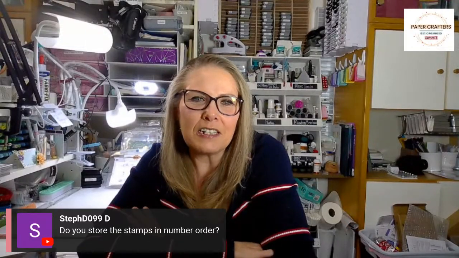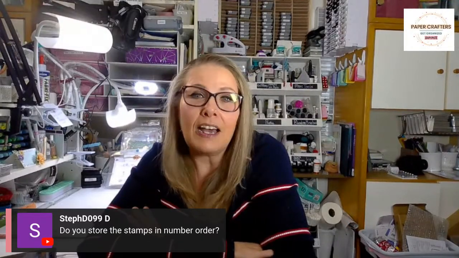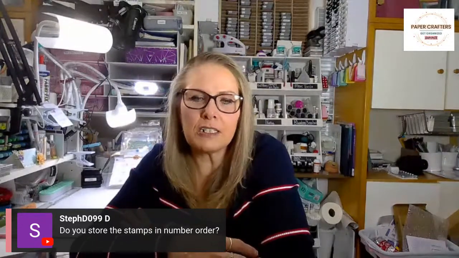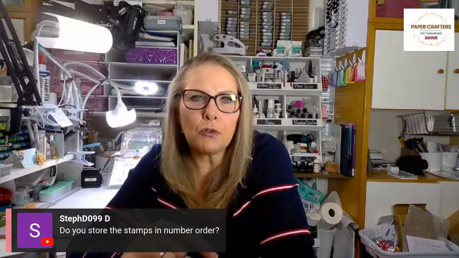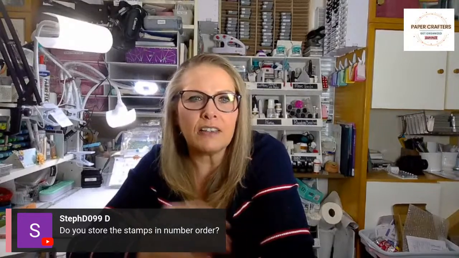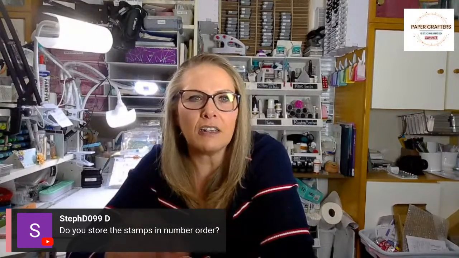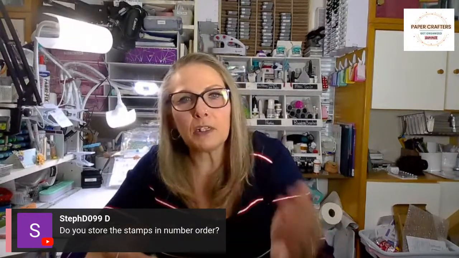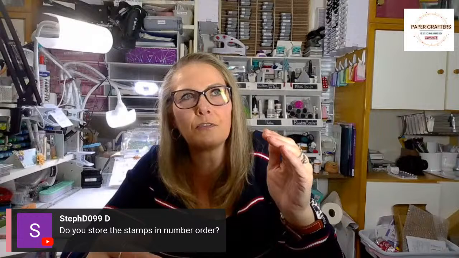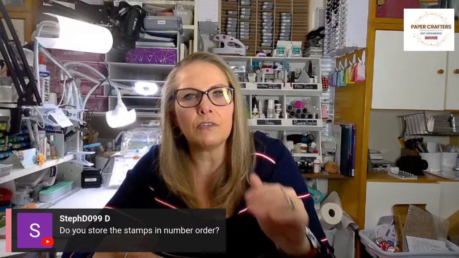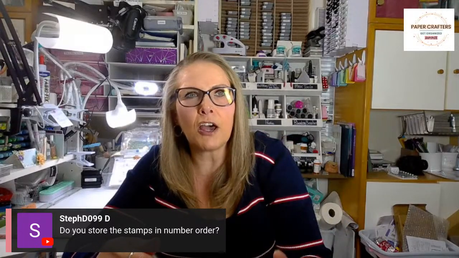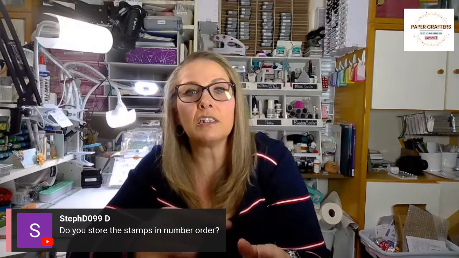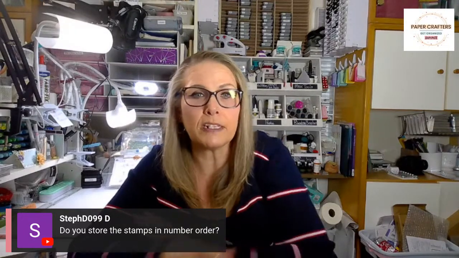Do you store stamps in number order? Yes, I do. As I make the purchase, I create a label for them with the name and the manufacturer, and then I put a little dot sticker right next to the name and the manufacturer. And then when I go to my Google Sheets, it will have the last number of the last product in that category that I used. And so I'll issue it the next number in sequence.